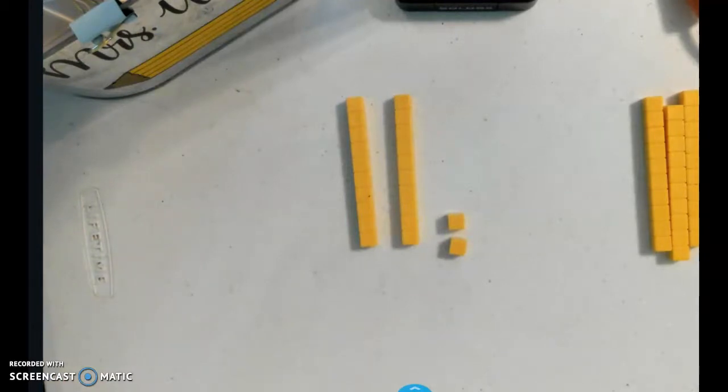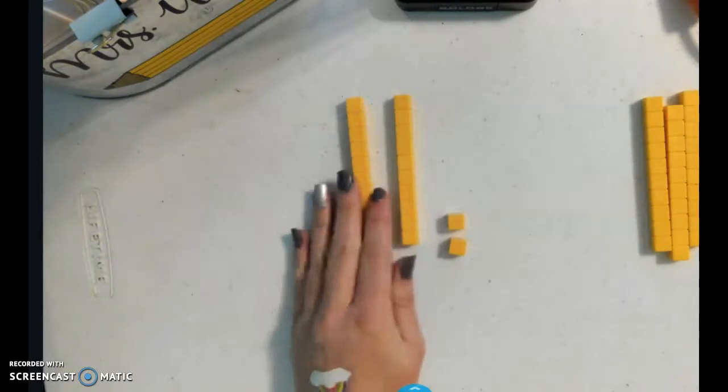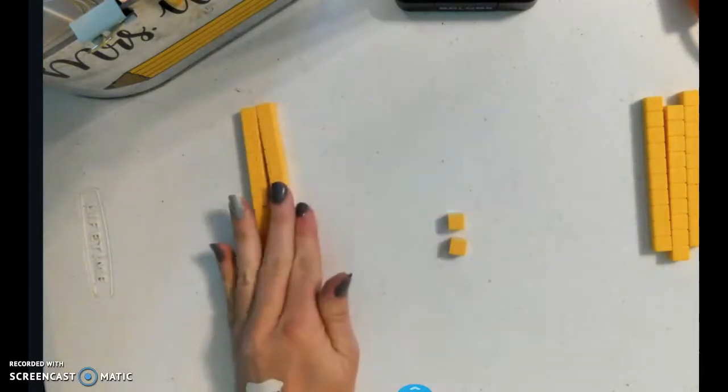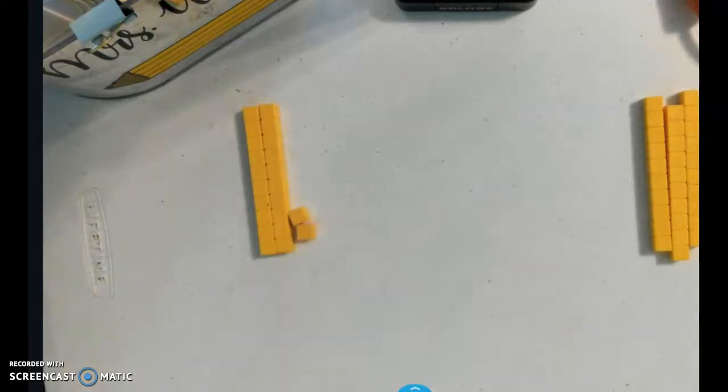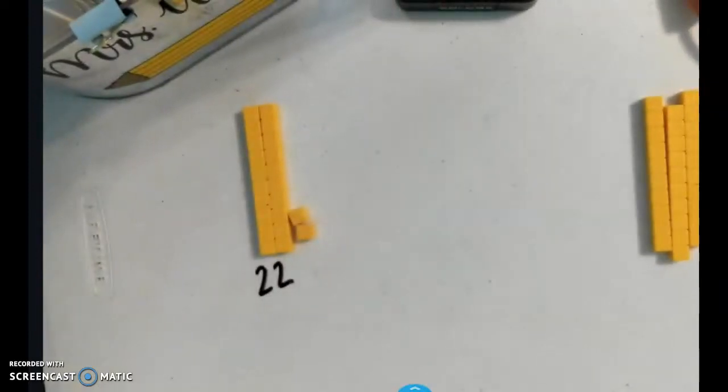Okay, now let's count them together. You might have counted them this way: 10, 20, 21, 22. I'm going to write that number for us right here so that we can remember.